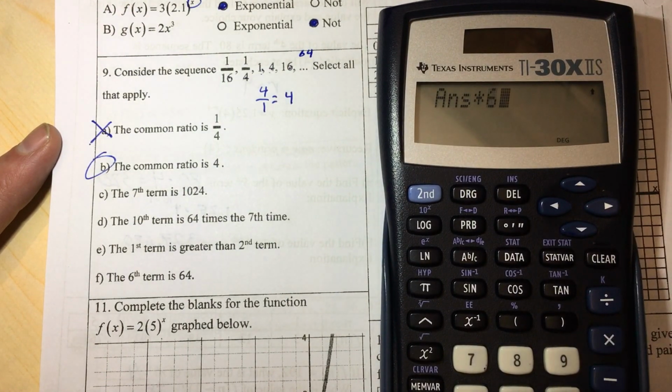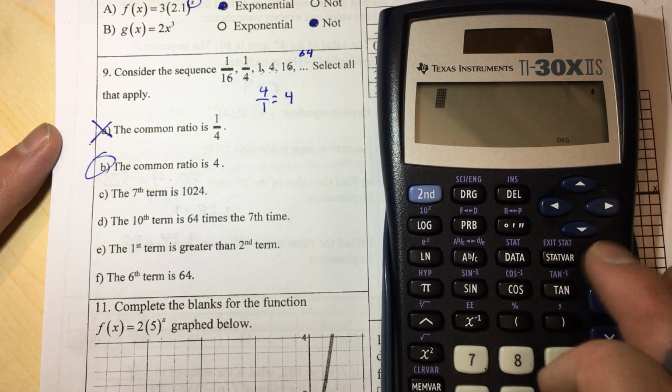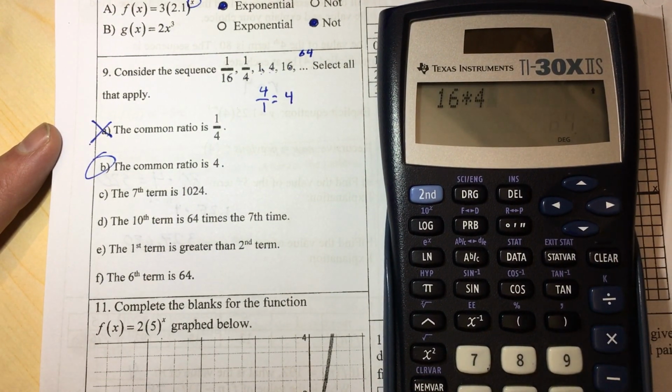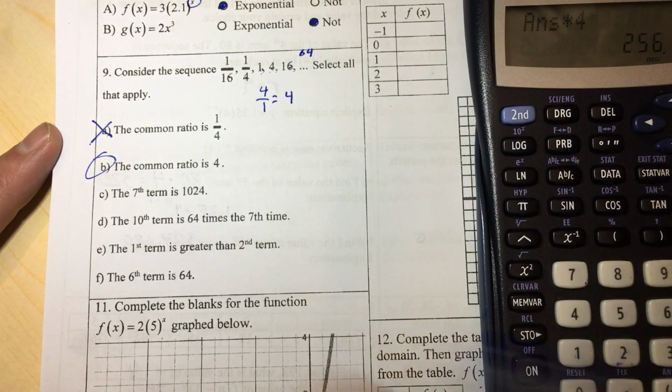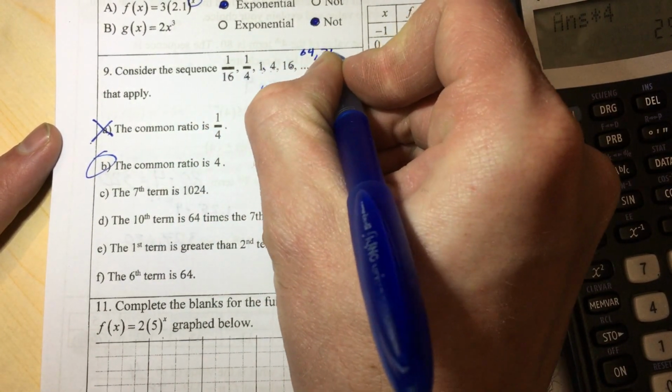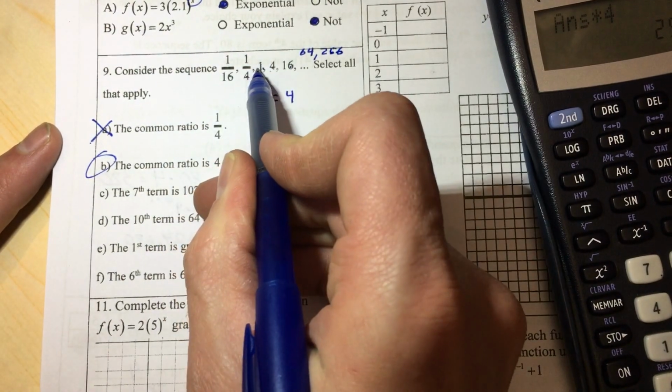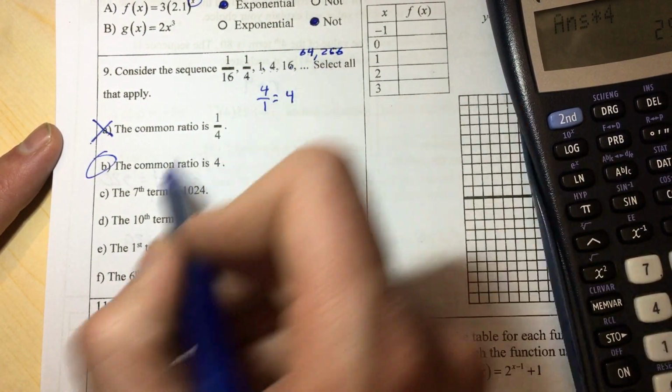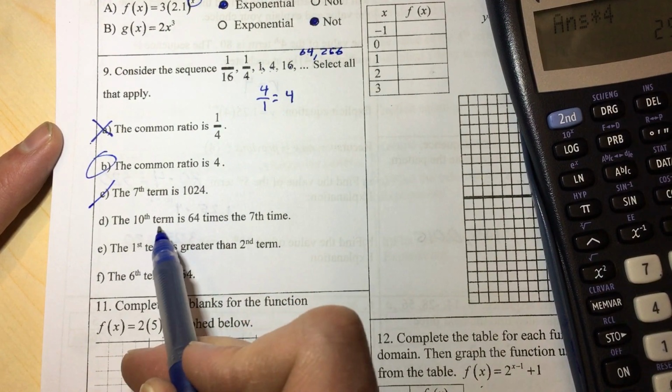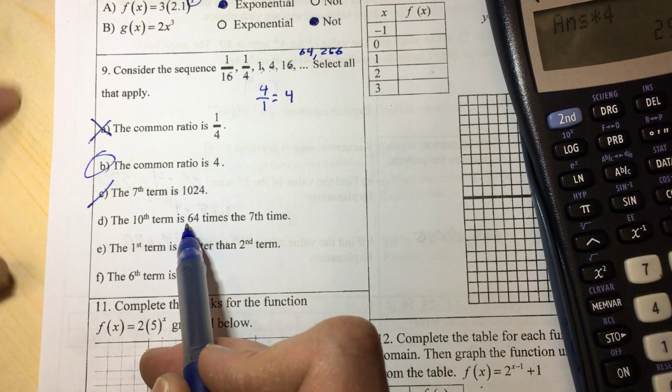And then times 4. Oops, sorry. 16 times 4 times 4, and you get 256. So we got 1, 2, 3, 4, 5, 6, 7. Nope.